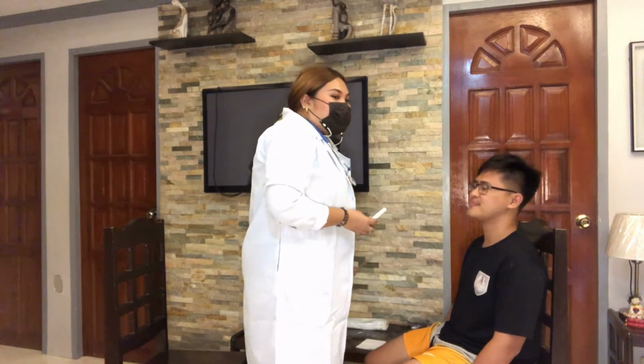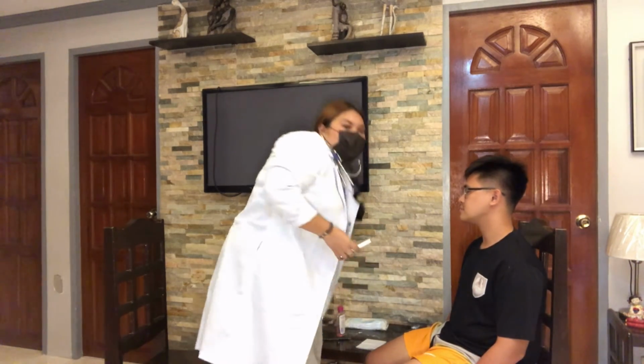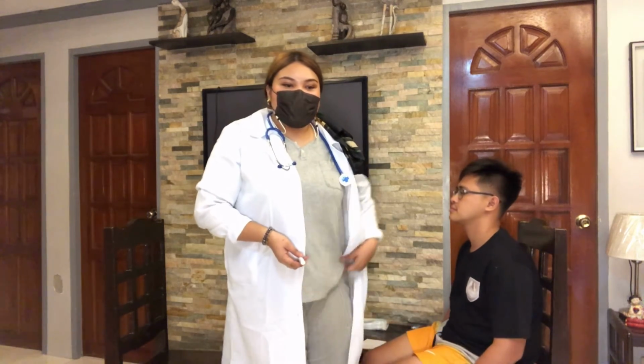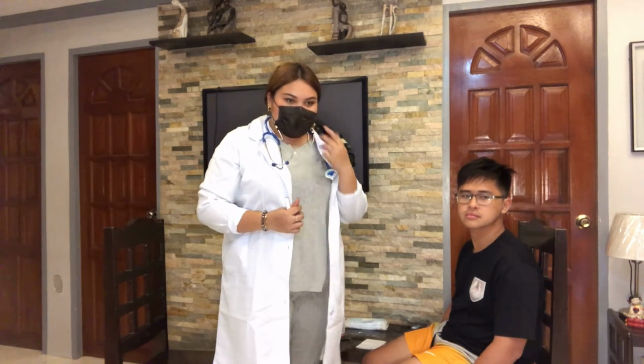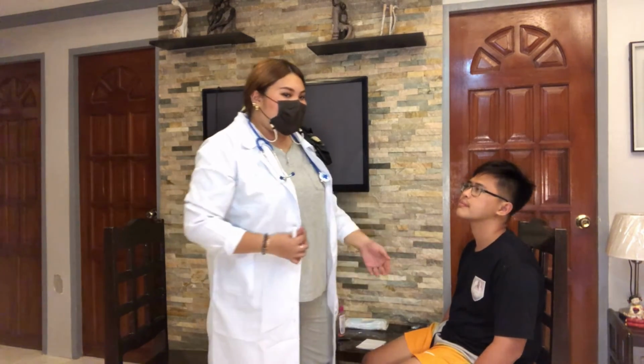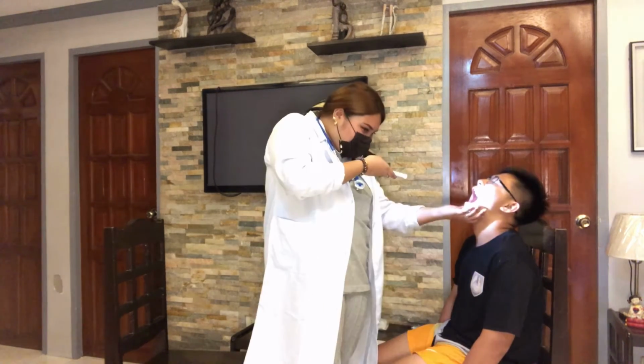Then we will inspect the position of the uvula and the mobility while examining the palates, and observe the uvula by letting the client say "ah" so that the soft palate will rise.